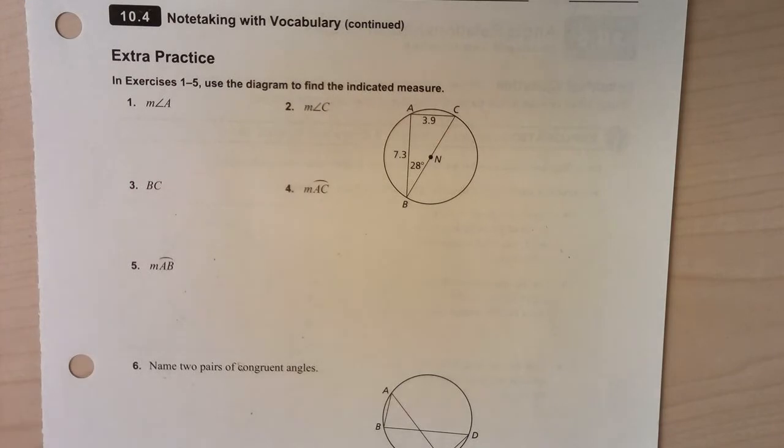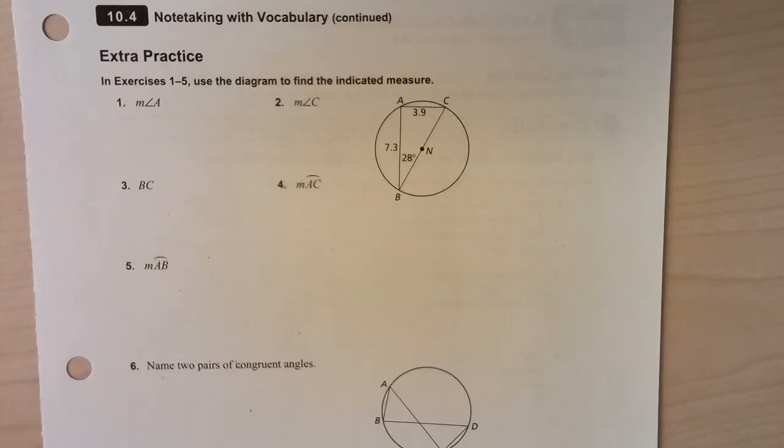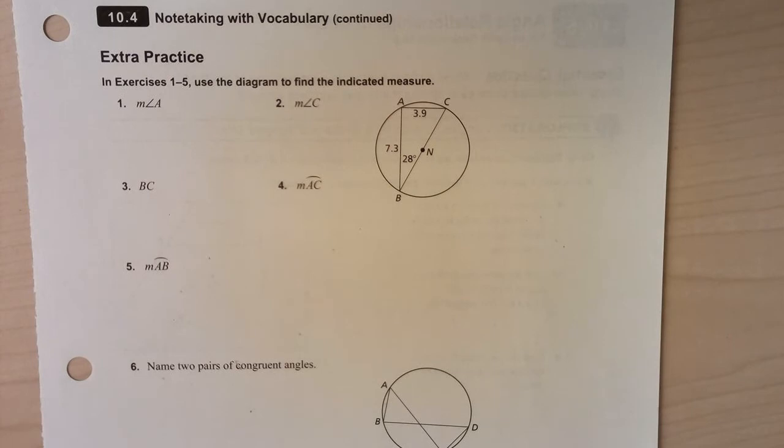Now we'll try to apply the theorems from 10.4 to be able to solve problems. Kind of as usual, maybe pause the video, write down the problems, and see if you can work through 1 through 5 before we go over them together. And like I usually do, besides just going through each of the questions one by one, I'm first going to take a look at the diagram and then see what we can find in the diagram and then answer some of the questions.